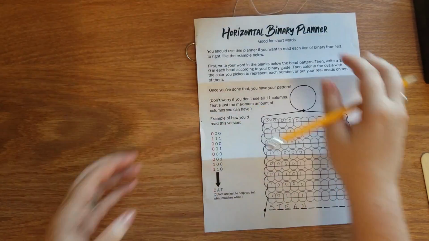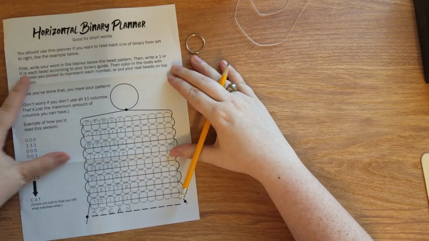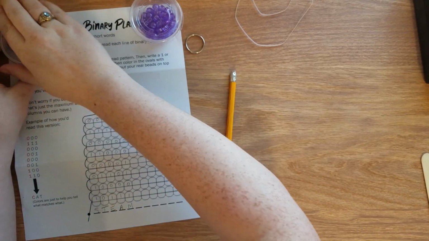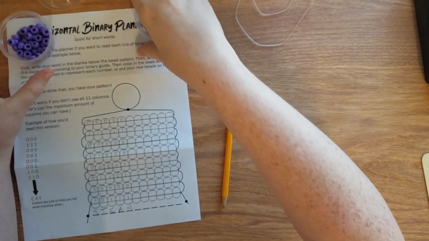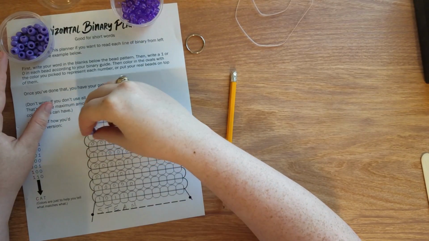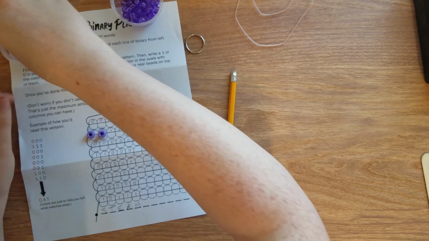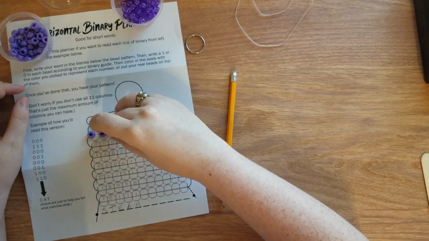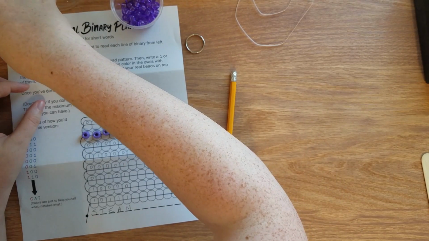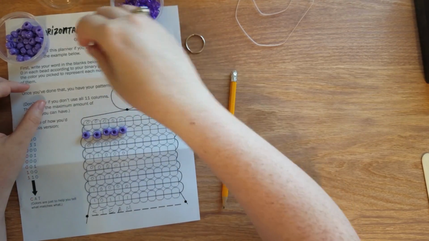And then we can go ahead and put our translation sheet away, and we're going to get out our beads. I'm going to be putting the beads on each of the numbers, but you could also color your sheet. Maybe since I'm doing 2 purple beads, maybe 2 different shades of purple. But I'm just going to go ahead and stick the beads right on top.